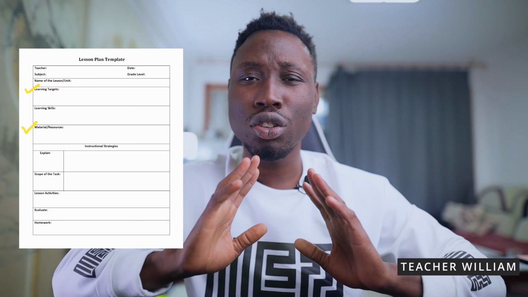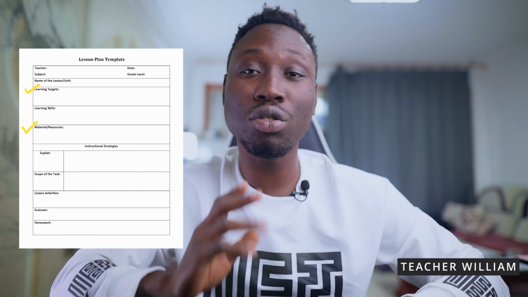Number 2, materials and activities. You have to write down the materials you need to teach. You need to list the materials you're going to use for your lesson. If it's a song, if it's a flashcard, worksheets, a big teddy bear, or whatever materials you need for your lesson, remember that you're going to prepare for your lesson based on this plan. So you need to know what you are taking along to your class.